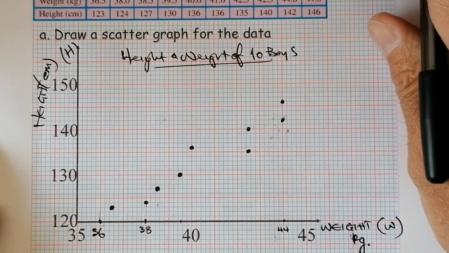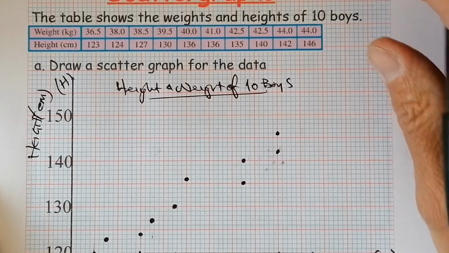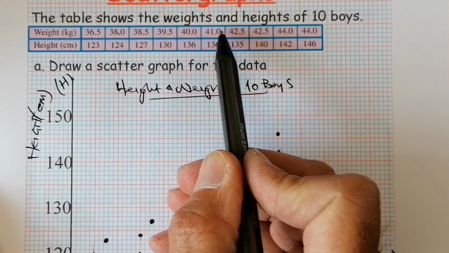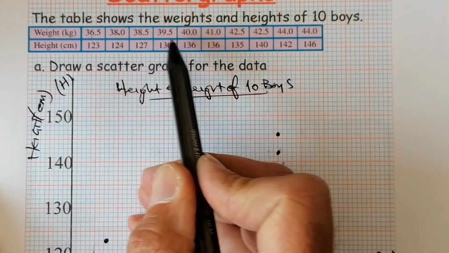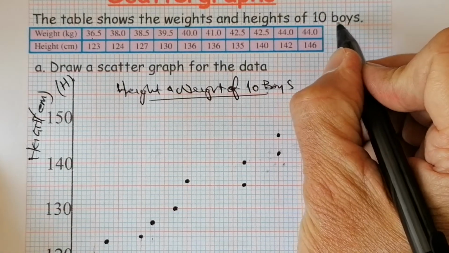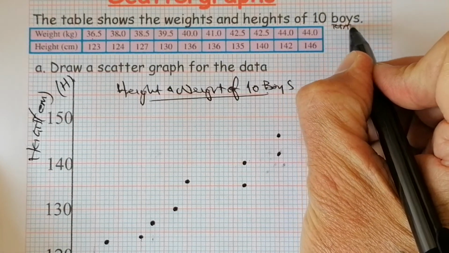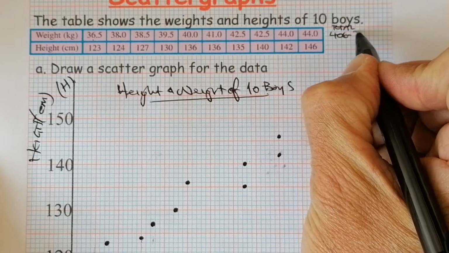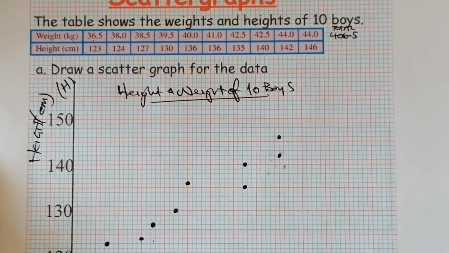So what I'm going to do is go back to this table up at the top and add all of these numbers up for weight. I've already done that, so what I've got is a total of 406.5. Okay, that's my total.